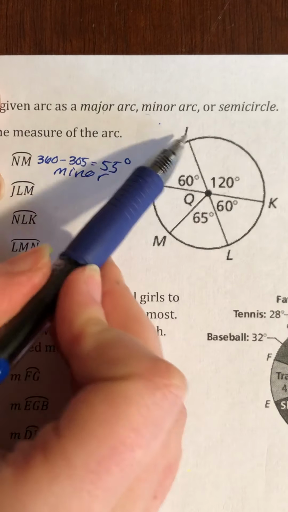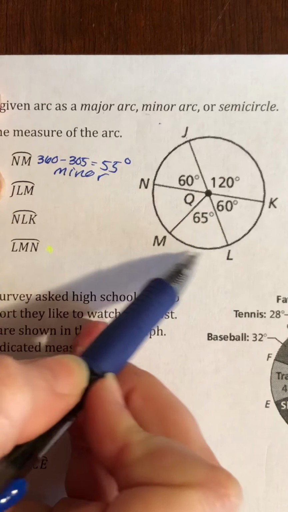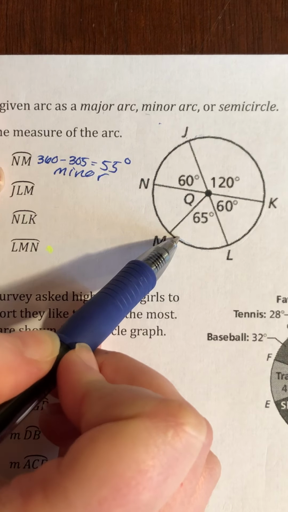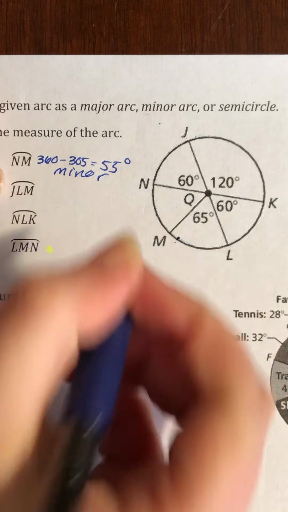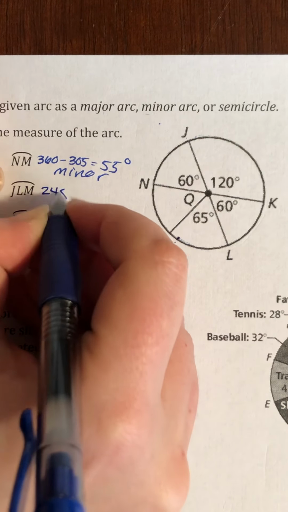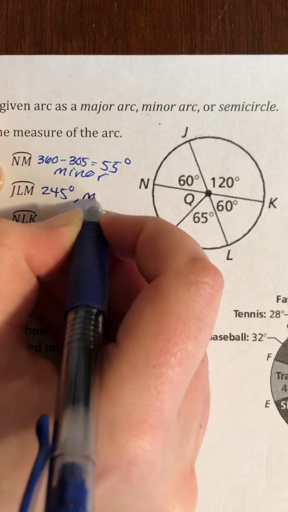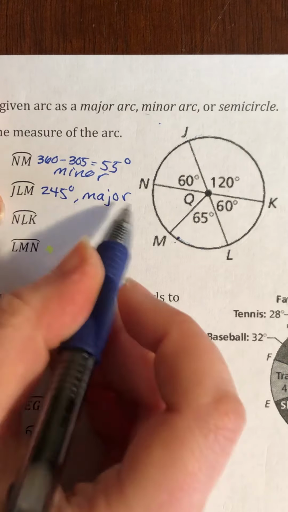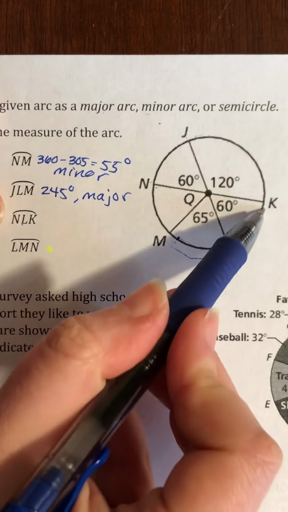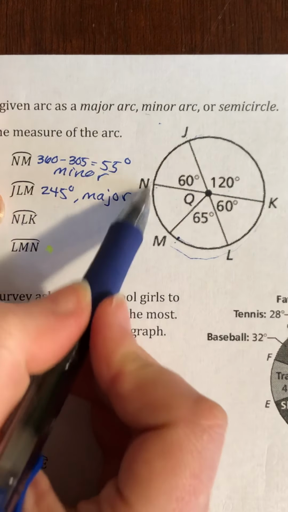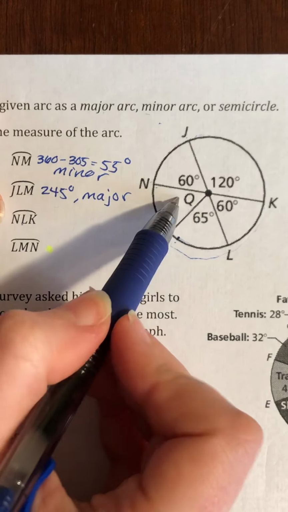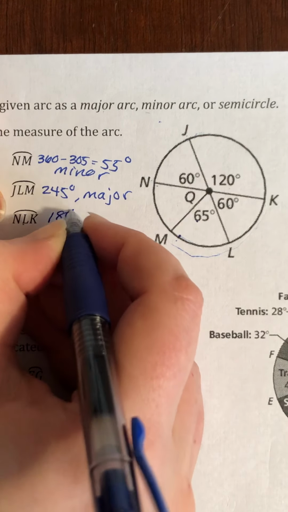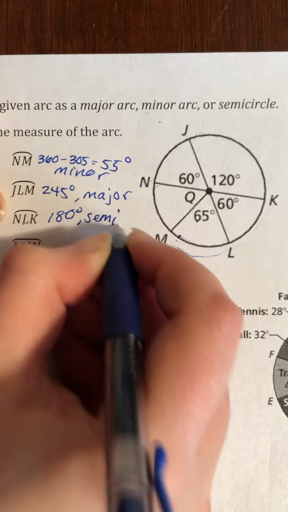JLM, so I have to go to J first, then L, then M. So it's 120 plus 60 plus 65. So that's going to be 245. So that's going to be a major arc. NLK, that's actually going that straight line. And 55 plus 65 plus 60 is going to give you 180. So that is a semicircle.